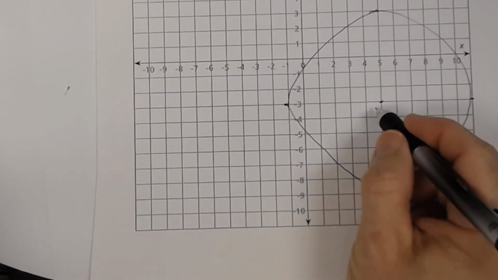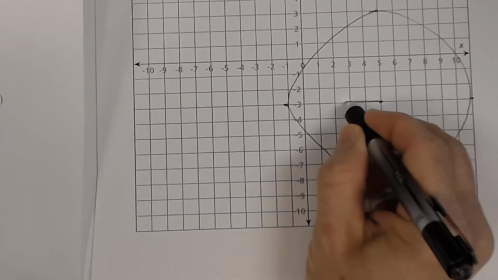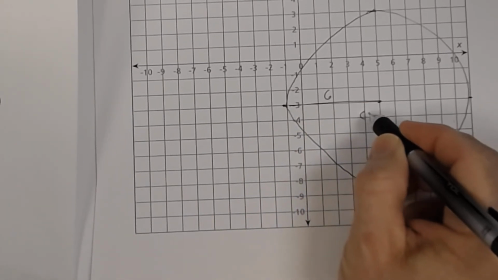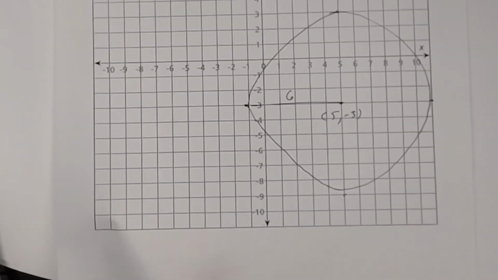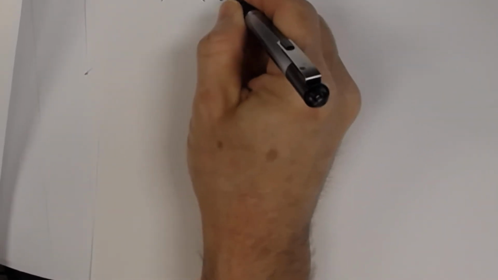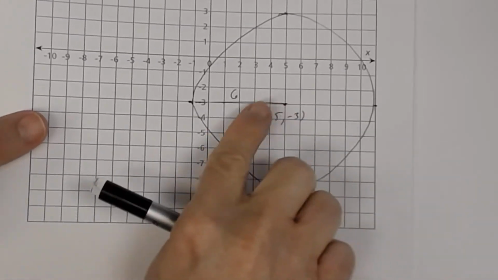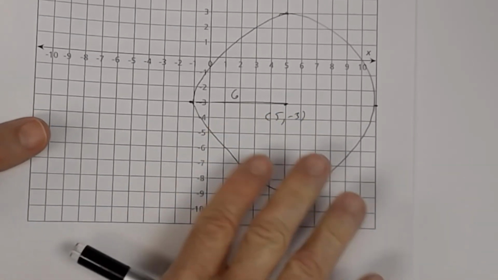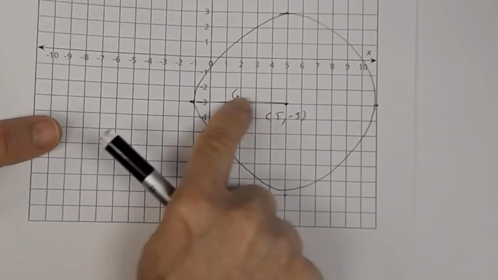And so to write the equation, it says write the equation. So you're writing the equation of the circle. Your radius is 6 and your center is 5, negative 3. So you have what you need, and you just substitute into your formula. Okay, so in number 3, the center is 5, negative 3, and the radius is 6. So it helped to have drawn this out. Many students probably got confused with this problem, but it's just a circle. You know the radius, you know the center, and you just substitute into the formula.